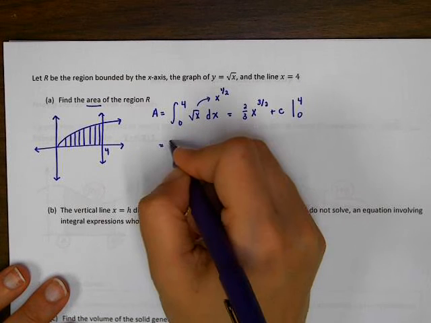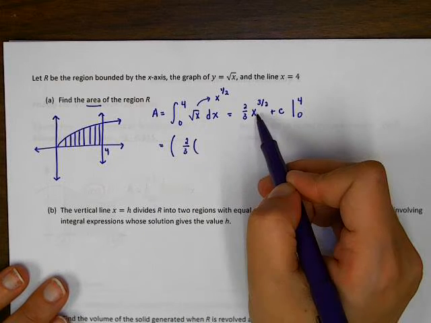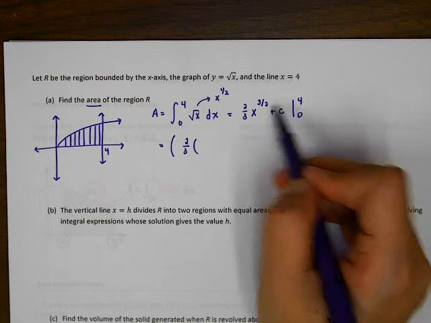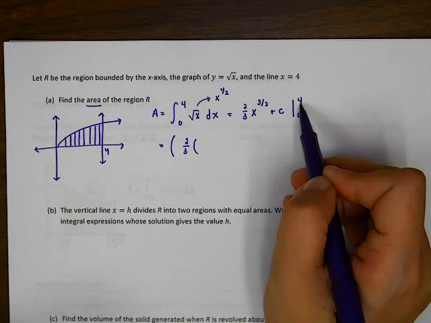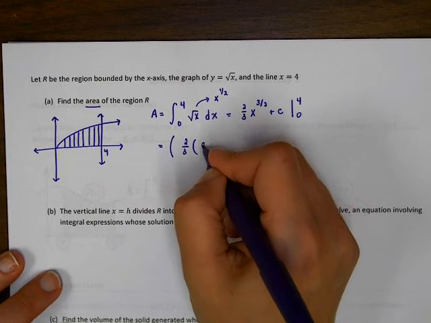I would plug in my 4 first, so 2/3 times the square root. I'm going to do 3/2 in two parts. I'm going to do the square root first. So the square root of 4, which is 2, then cube that, which is 8.